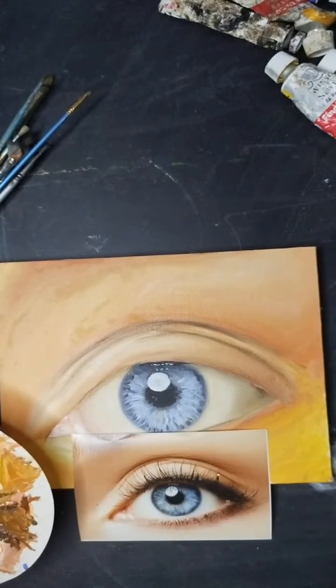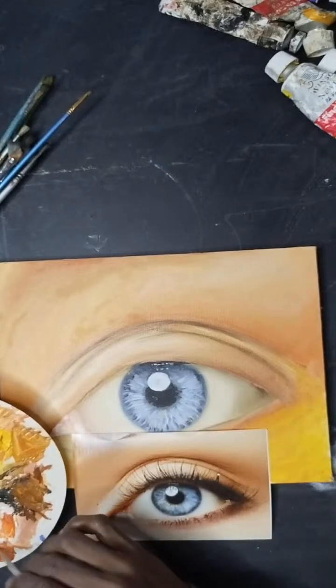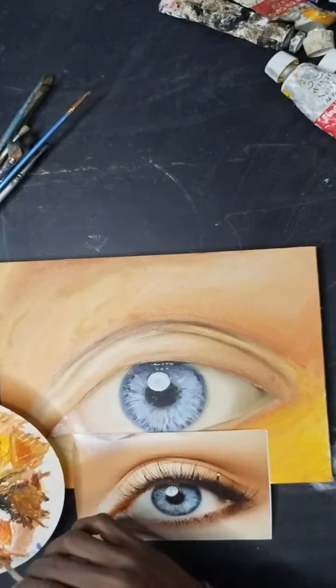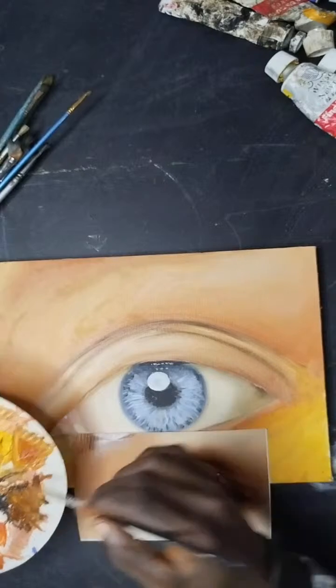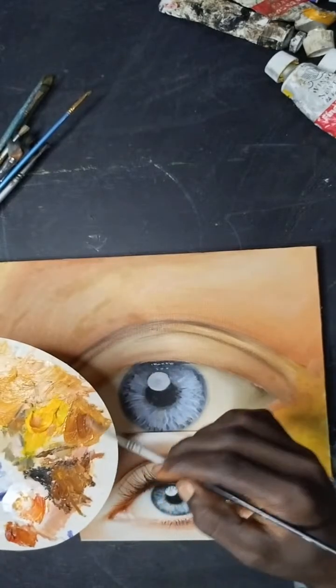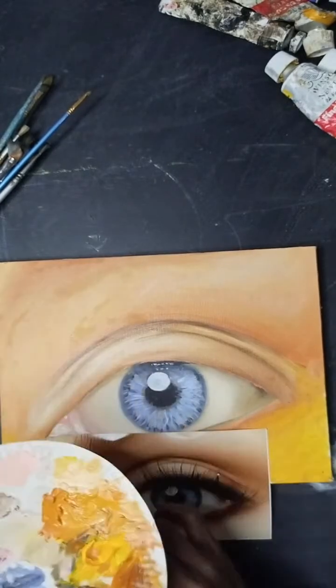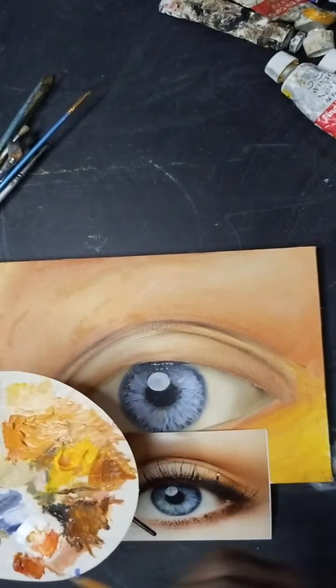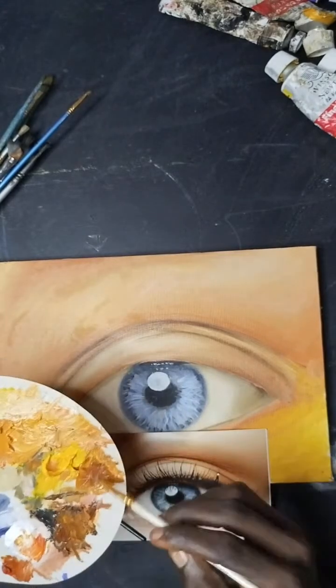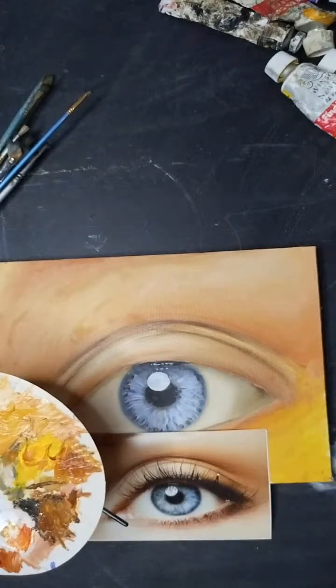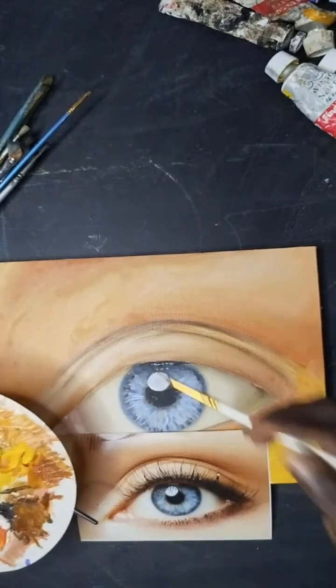It's not as strong as the outer line. So I should have had a mixture of burnt sienna with this darkest color for my lines here.